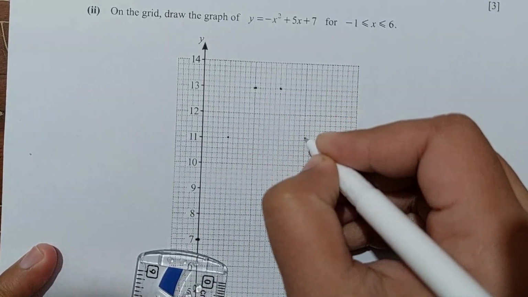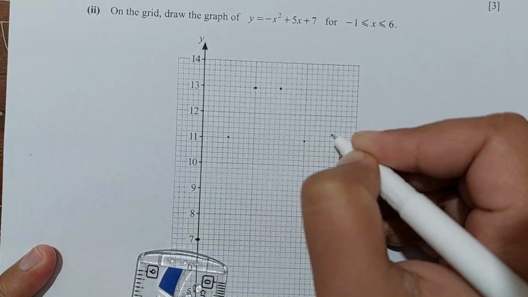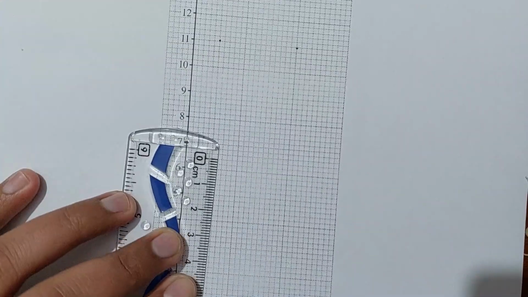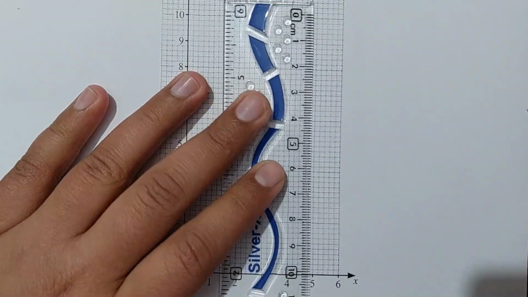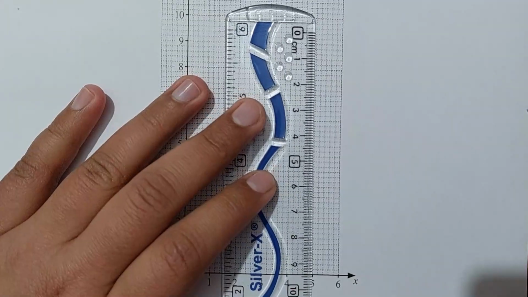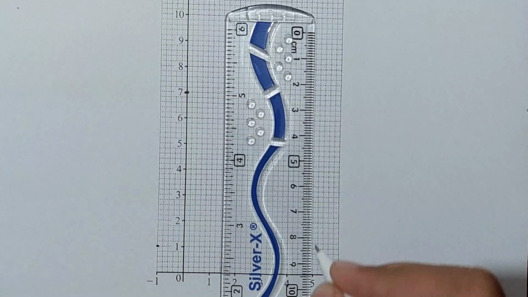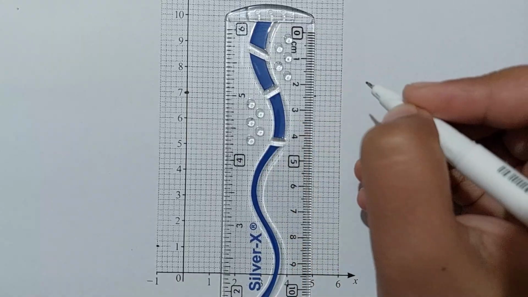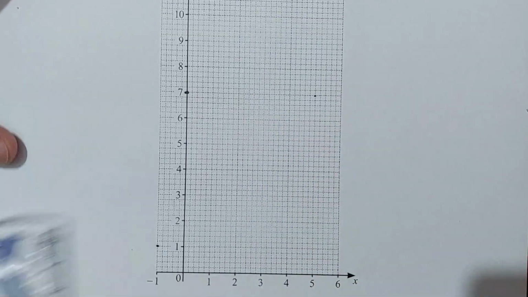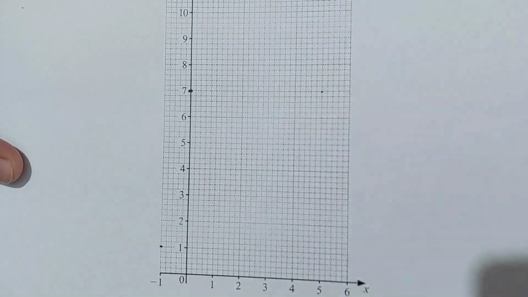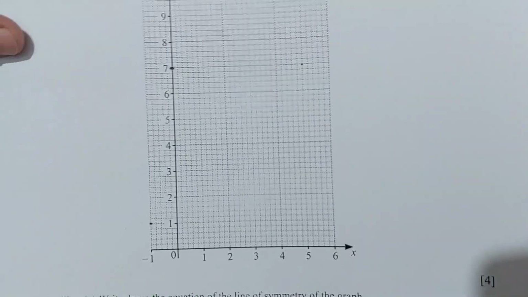This line is 4. We have 11. For 5, it is again 7. Here we have 5, and here we have 7. The last, 6, it's 1. Okay, look at the table. 6, it's 1.